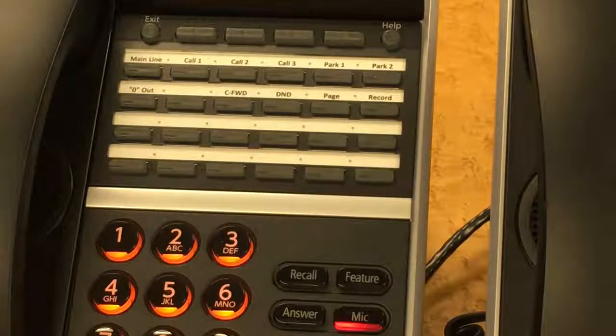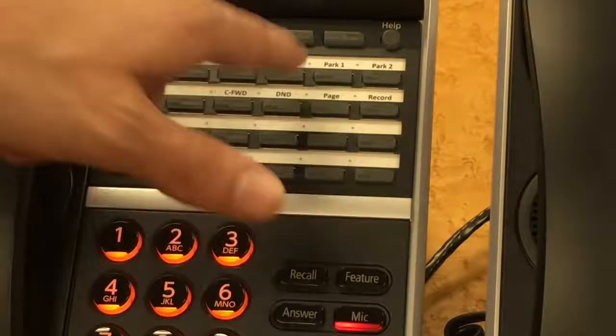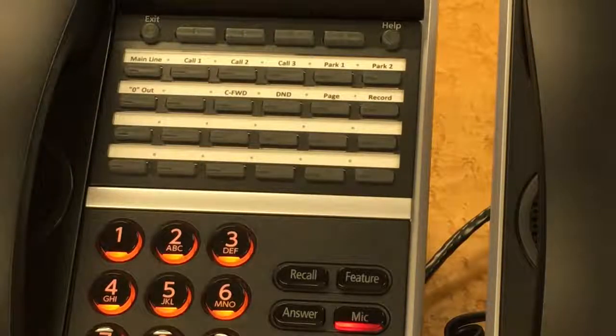To place your extension in Do Not Disturb, press the Do Not Disturb button, followed by the desired mode of Do Not Disturb. 1 blocks external calls only, 2 internal calls only, and 3 blocks all calls. If you do not choose 1, 2, or 3, it will default to Do Not Disturb All after 30 seconds. The Do Not Disturb key will stay lit while in Do Not Disturb mode, and the mode is indicated in the display. To cancel Do Not Disturb, press the Do Not Disturb button and 0 to cancel.